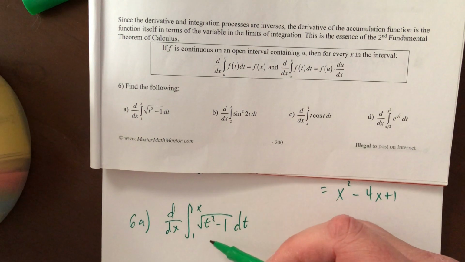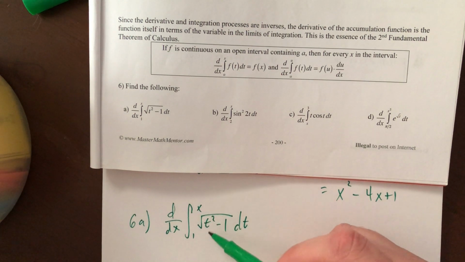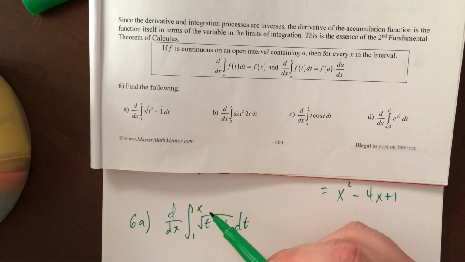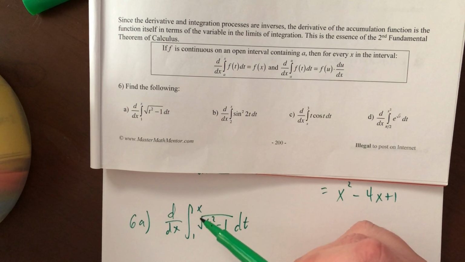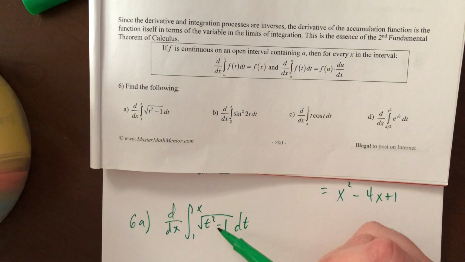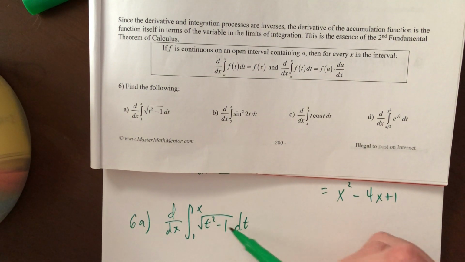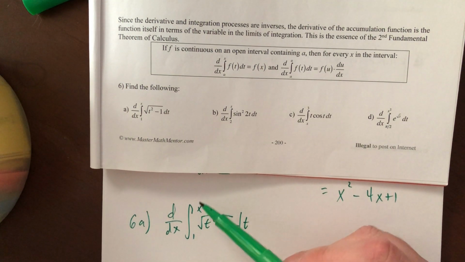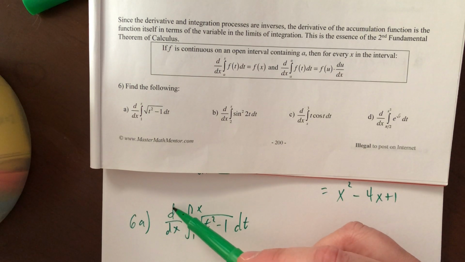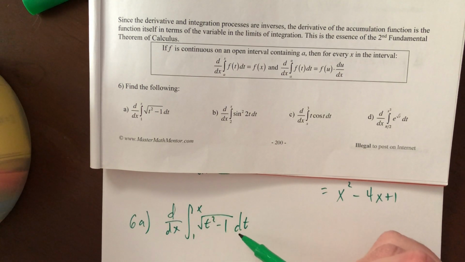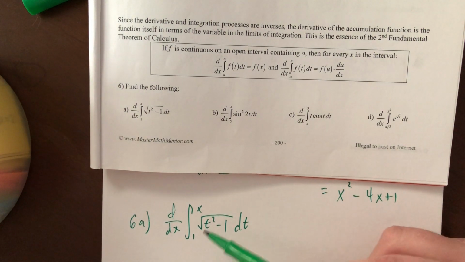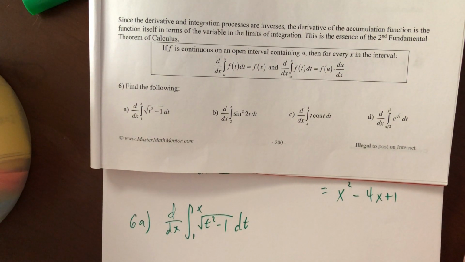The reason these are different variables is if these were the same variable, we would have a very strange situation. We're not trying to say that this and this are the same. We could even change it, like we could say this is d/da from 1 to a, and these could be x's. Don't get hung up on this being t and that being x. They're just different.